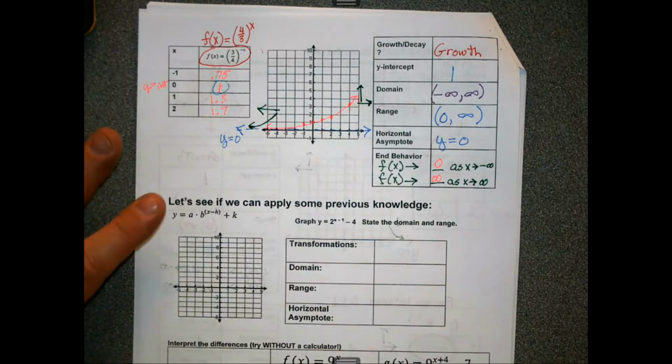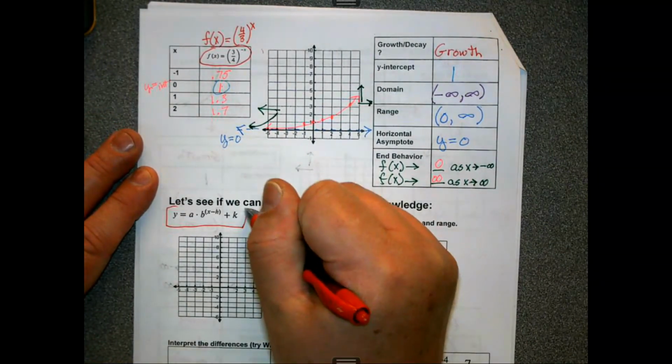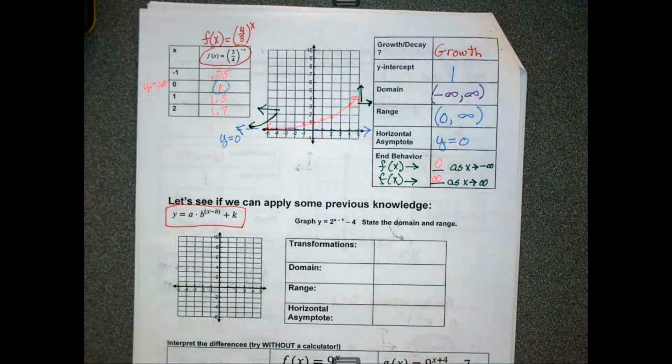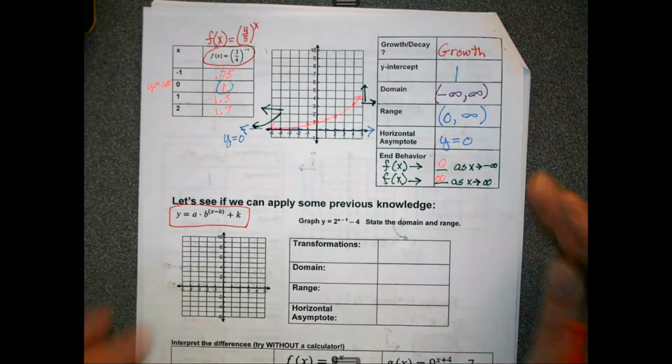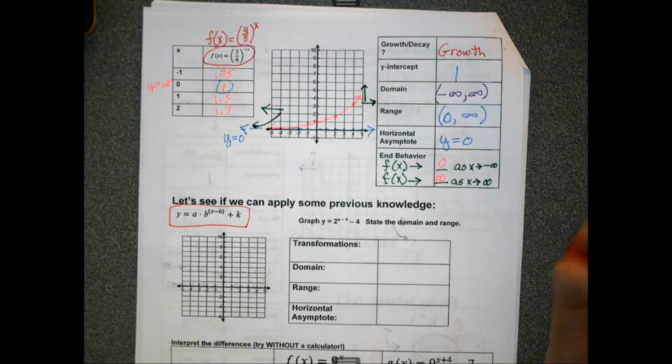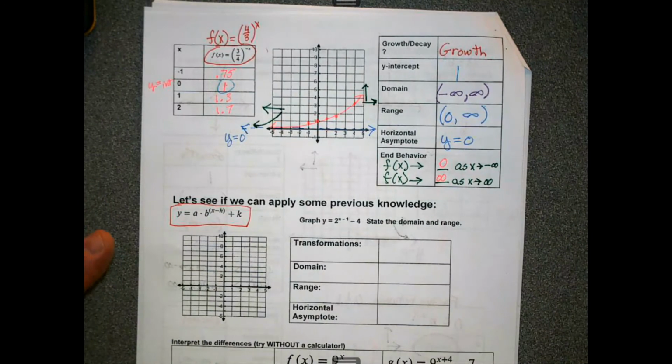Here's the expanded form. And you guys remember seeing this before in the past, right? With absolute value function, vertex form. We did this with a number of different functions. And I told you guys back in semester 1 or Algebra 2, part 1, that you're going to see these transformations throughout the course.